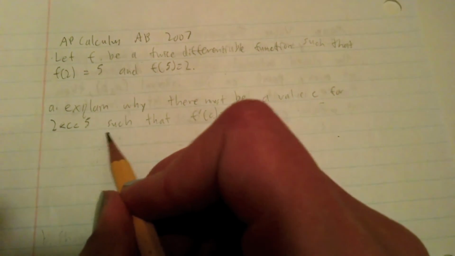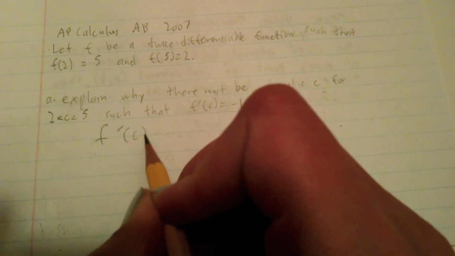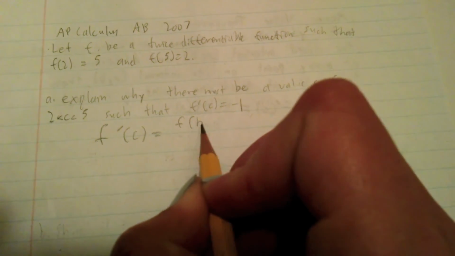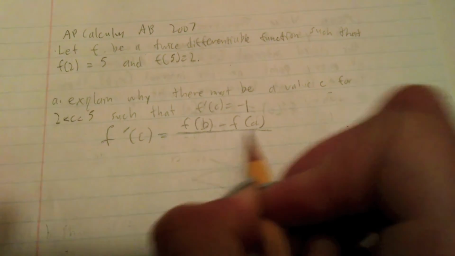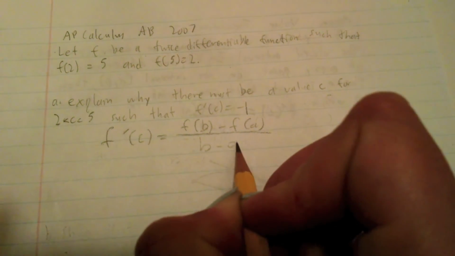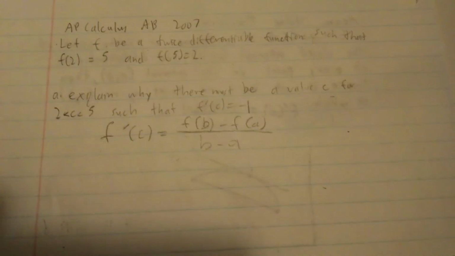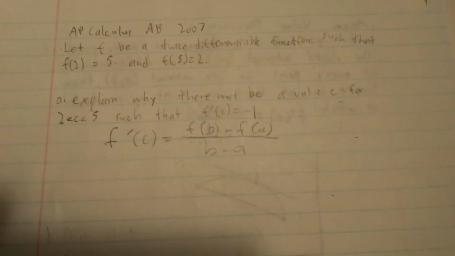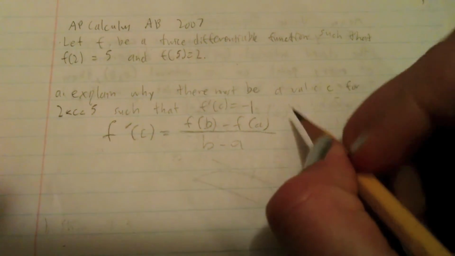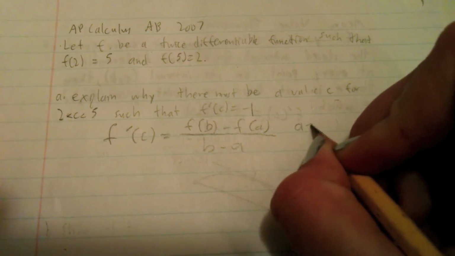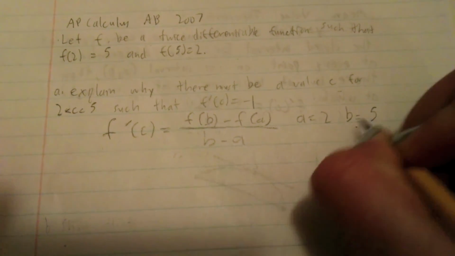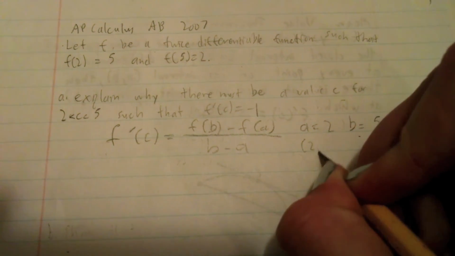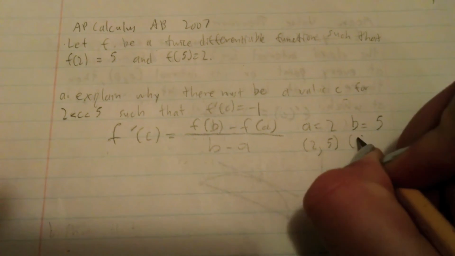So we know that the mean value theorem states that f prime of c is equal to f of b minus f of a over b minus a. So the interval on this function is from 2 to 5, so we can say that a would equal 2 and b would equal 5. And we know that we have the points 2, 5, and 5, 2.